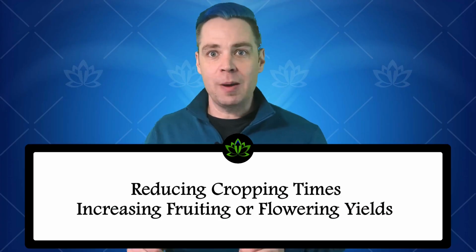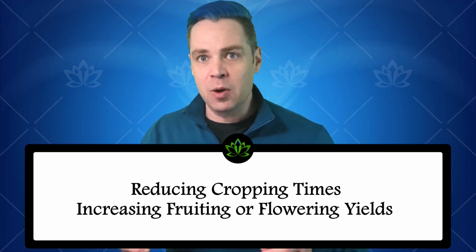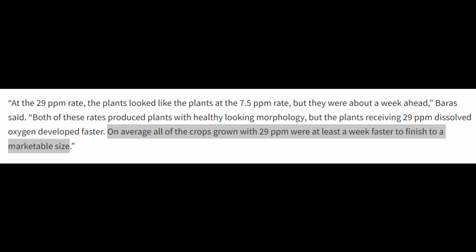In hydroponics, evidence suggests that plant growth increases with supersaturation levels of dissolved oxygen, reducing cropping times and increasing fruiting and flowering yields. The same study also revealed, when comparing 7.5 ppm to 29 ppm, that on average, all crops grown with the 29 ppm were at least a week faster to finish to marketable size.